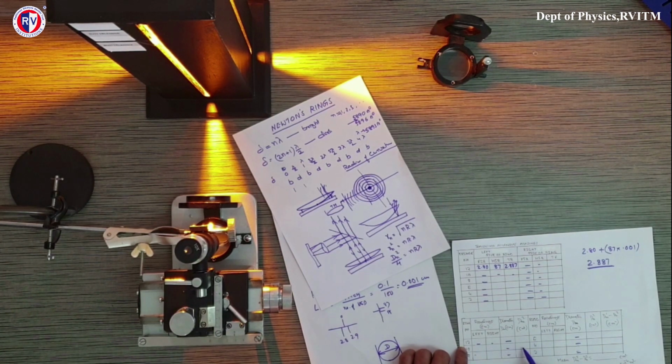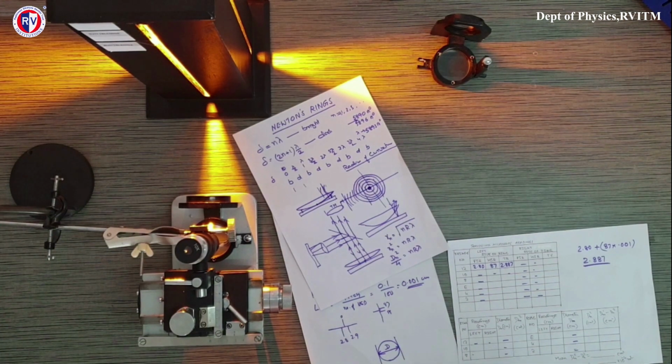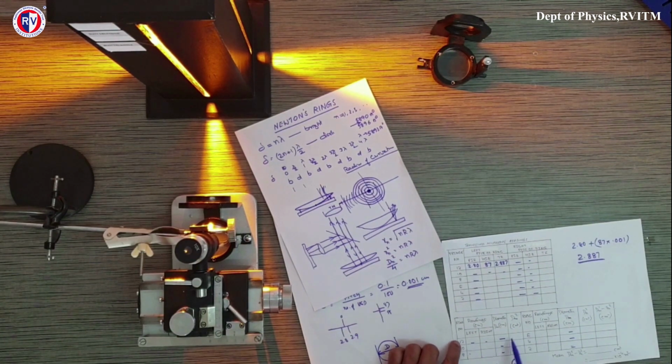Then the squares of the diameters I can calculate. With an m minus n difference of 6, I can take the 12th diameter squared minus the 6th diameter squared, as dm squared minus dn squared. In the same way, with the same m minus n, I can get dm squared for 10 minus dn squared for 4. Same way, d squared for 8 minus d squared for 2. So I will get 3 differences. These 3 differences should be very close to each other. The mean of these I can take as dm squared minus dn squared.